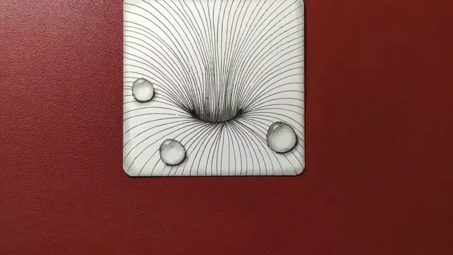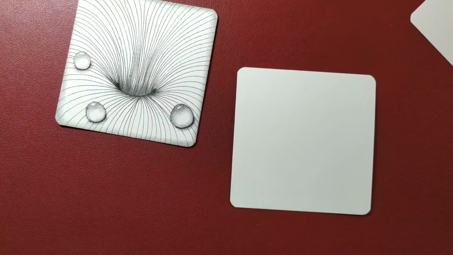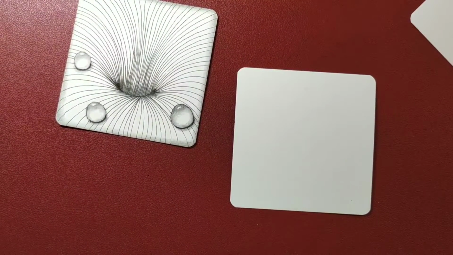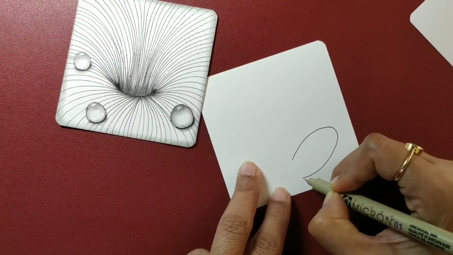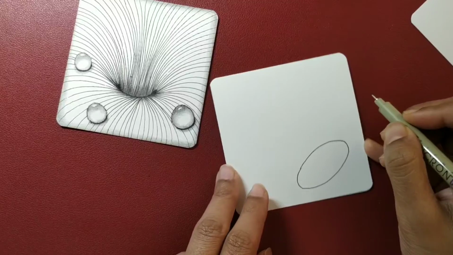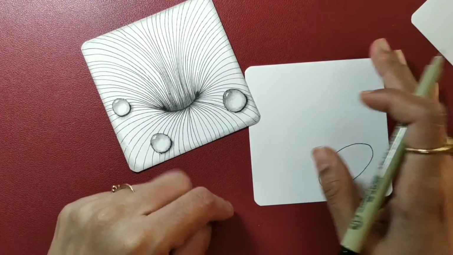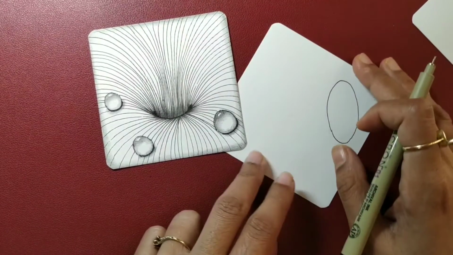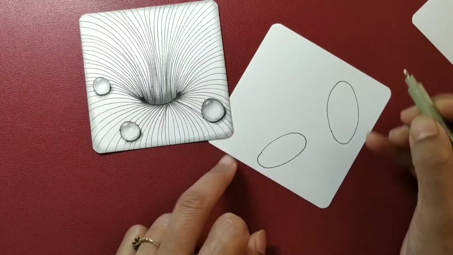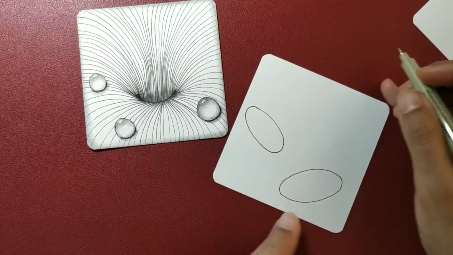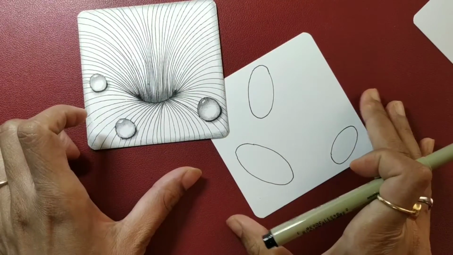So I'm going to take one more tile here, right, and start with some ovals here, right. I'm exploring these because Scena is an ideal pattern to explore these things. Yeah, so I thought probably we'll give it a shot, and because there are so many lines involved in Scena, so it is a good idea to explore these things with Scena.